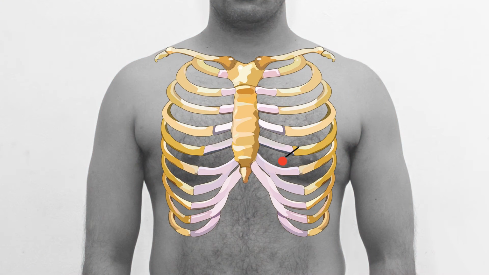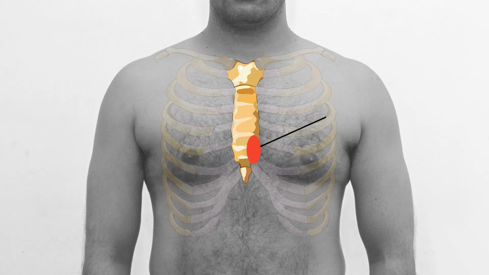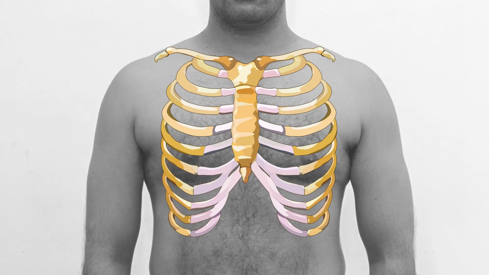Identify if the apex beat is visible in the fifth intercostal space 1 cm internal to the mid-clavicular line. Next, look for visible left parasternal pulsation on the left lower half of the sternum. Look for visible pulsation on the second left pulmonary and second left aortic intercostal space.